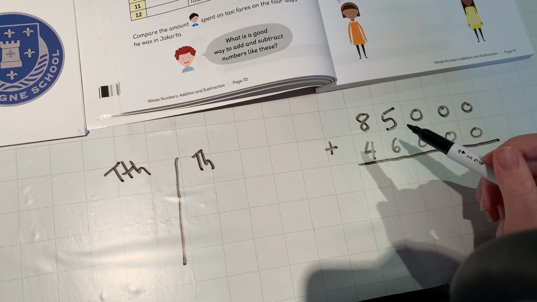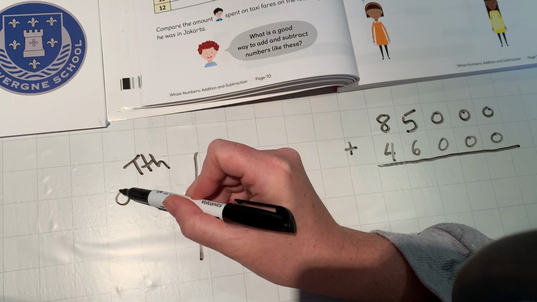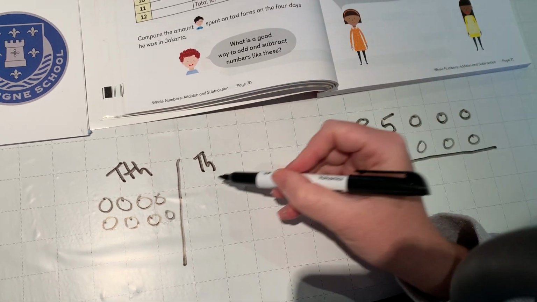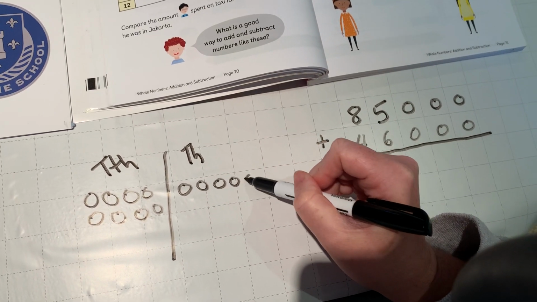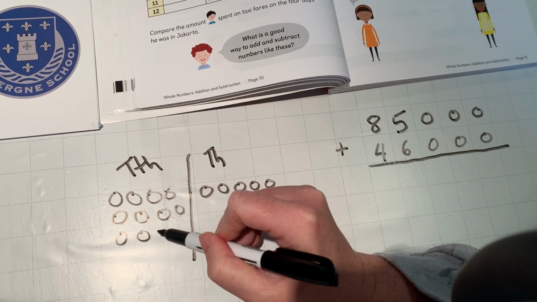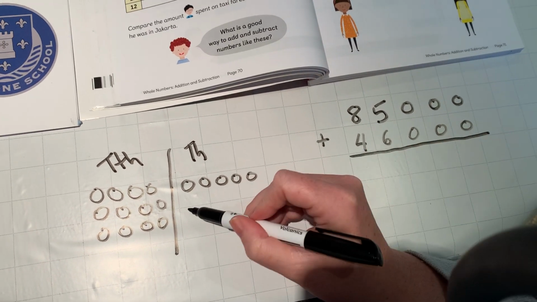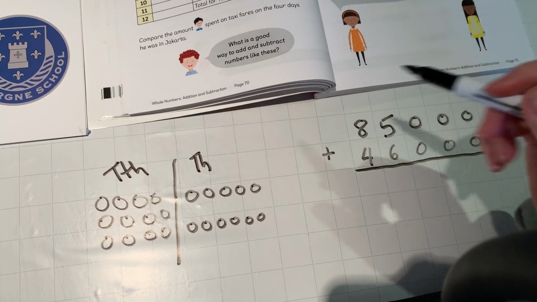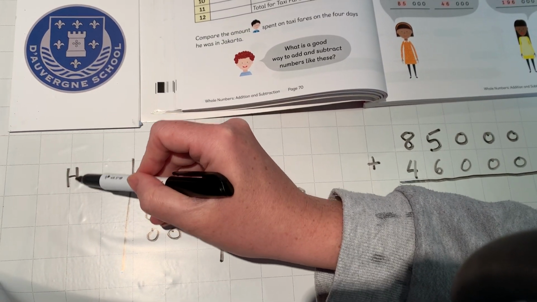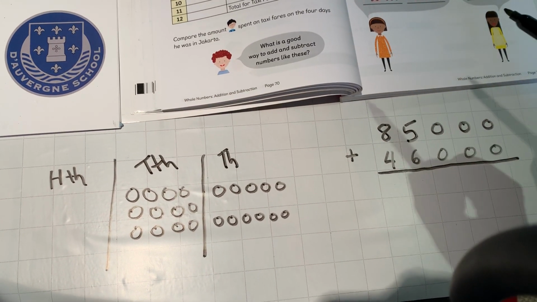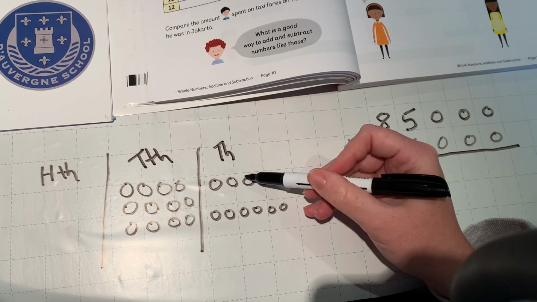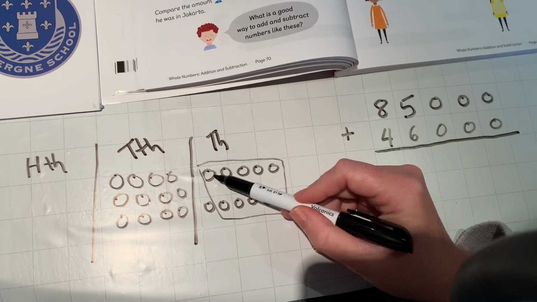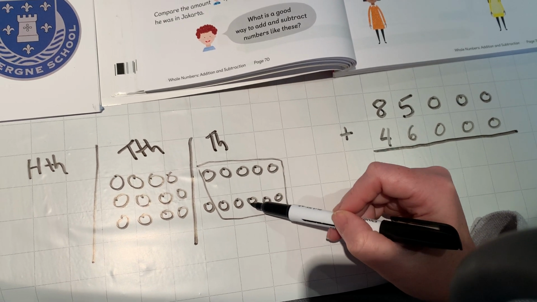And we could draw them out using our counters. So we would need 8 10,000s, 1, 2, 3, 4, 5, 6, 7, 8, and 5 1,000s. Then 4, 1, 2, 3, 4, 10,000 for the 40, and 6,000s for the 6 in 46,000. Okay, so remembering we might need an additional column for 100,000 in case anything needs renaming. So we've got 2, 4, 6, 8, 10. Let's just double check. 1, 2, 3, 4, 5, 6, 7, 8, 9, 10.